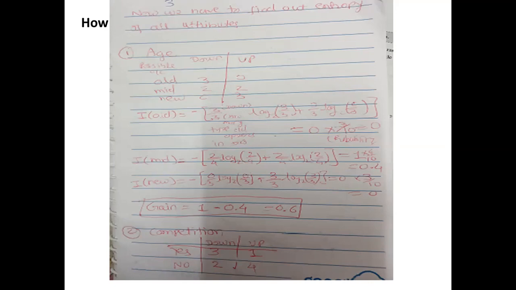While finding the entropy of this attribute, we can build this type of table. We have to consider the possible outcomes and the different variants, which are down and up of the target variable.